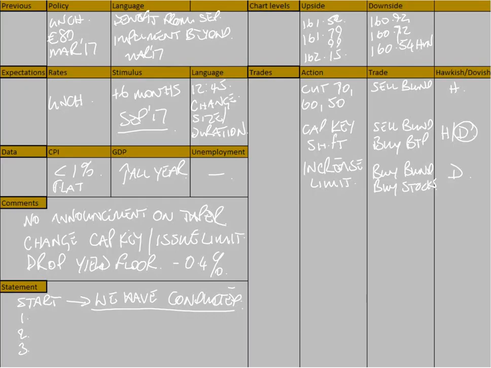Extend duration. So that's what we're expecting. Depending upon how much, and this is a varied outcome trade, if it is more than 6 months, you have a trade that is buy Bunds. Also buy stocks, because QE is continuing. However, it's all then going to be down to, is it 6 months, is it 9, is it indefinite?